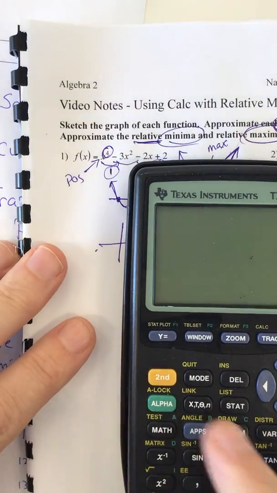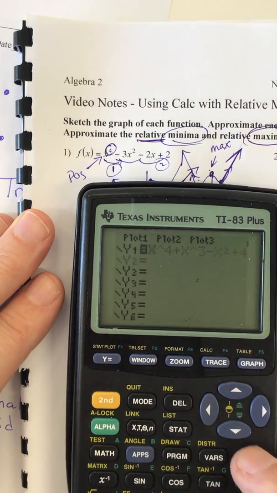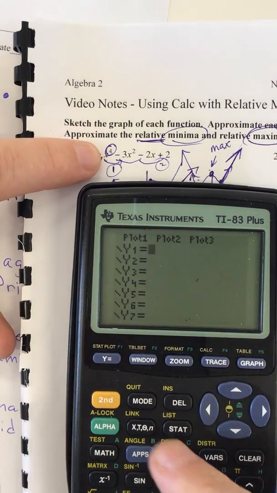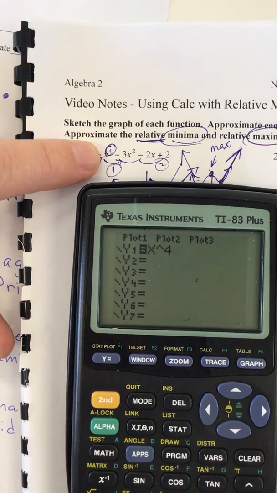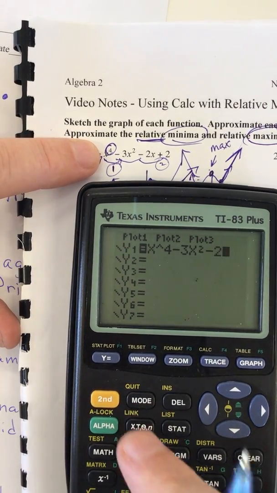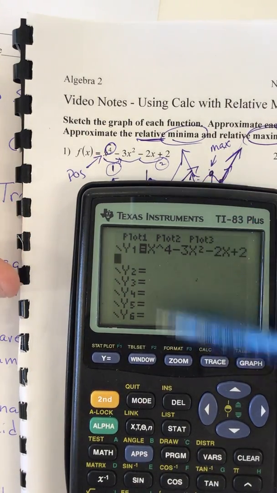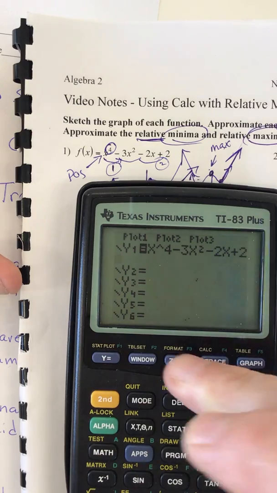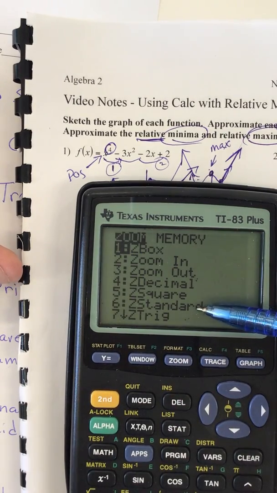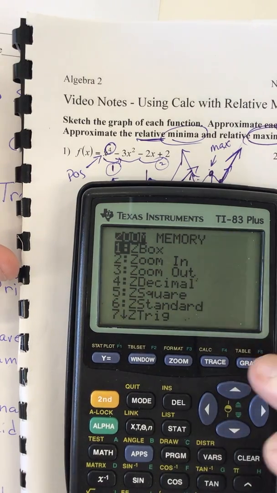Well, first of all, that means I got to be able to have a calculator. You should have one by now, and we need to be good at running this thing. So I'm going to type in x to the 4th minus 3x to the 2nd minus 2x plus 2. Okay, I'm not sure where that's going to go, so first I'm going to hit zoom and just go to standard to try to get it on the 10 by 10 by 10 by 10 grid.